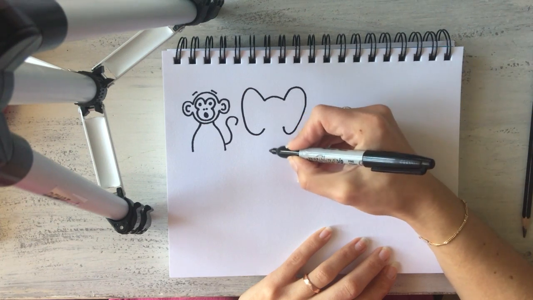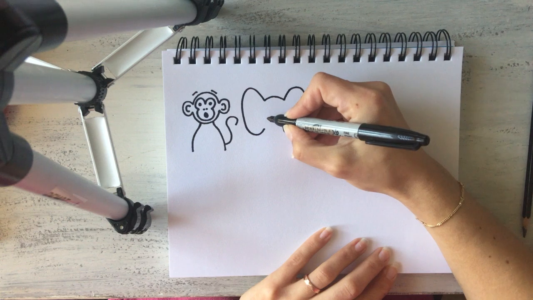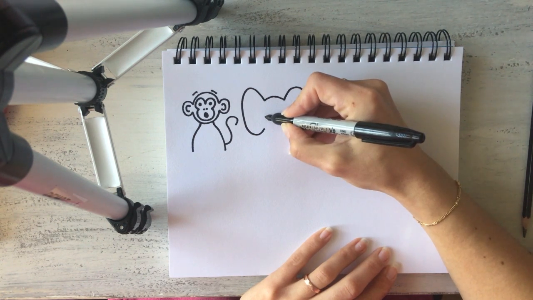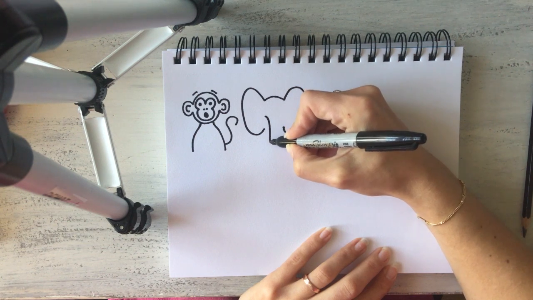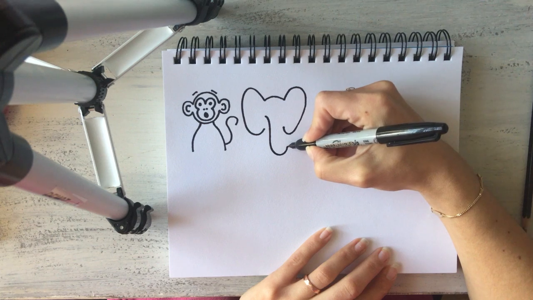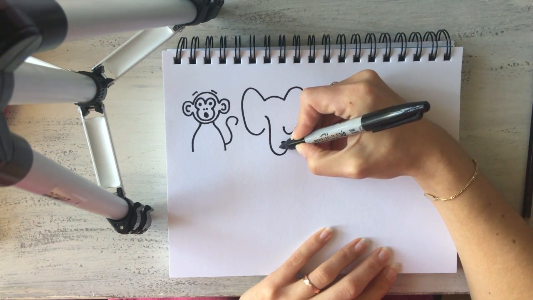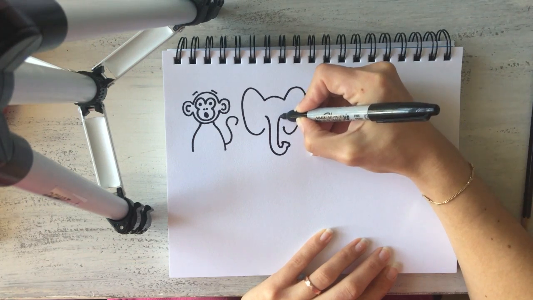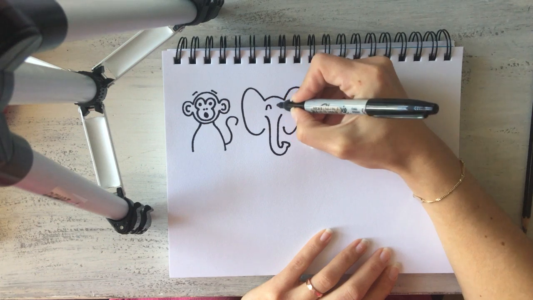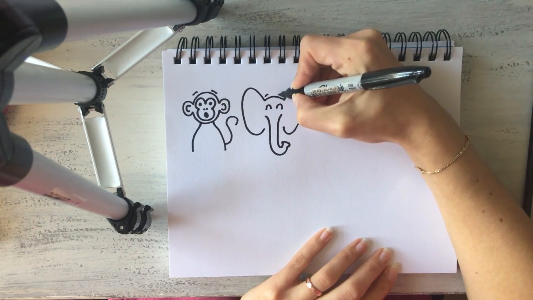Now we need obviously the trunk. So the trunk goes in the middle here and it goes lower than his ears. So we'll start above the bottom of the ear and go under like that. So a long line down and a curve up. And the end of his trunk looks a bit like that. And then we'll follow the line back up and curve out like that. And there's his trunk. And we'll give him some happy eyes, just like that, and some eyebrows.